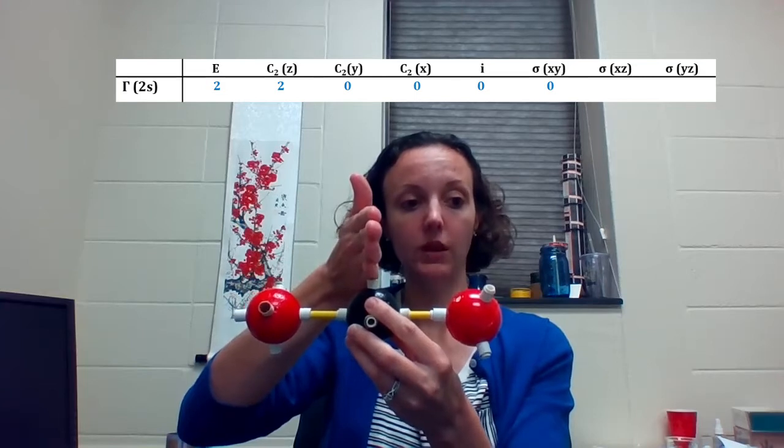For reflection through the XY plane, remember x is up and down, y is coming out toward us. The XY plane is like this, sort of coming in and out of the screen. So if we reflect through the XY plane, this orbital and this orbital change places. 0 has stayed the same, we write down 0. The XZ plane, X, Z, is the plane of the screen. If we reflect through the plane of the screen, that's the plane of the molecule, then 0 orbitals will move, 2 will stay the same, we write down 2.